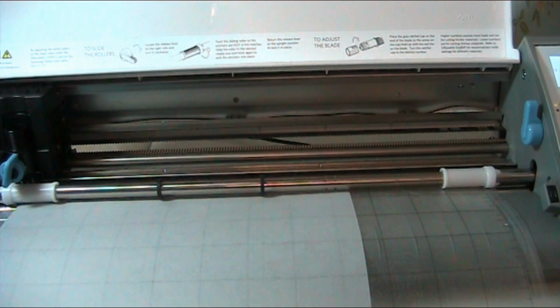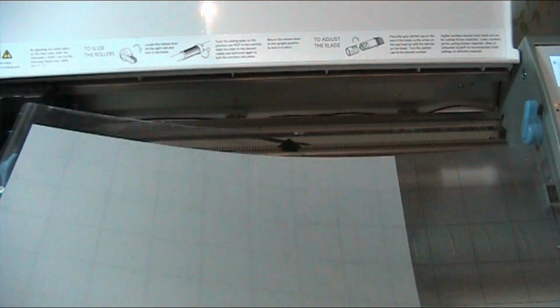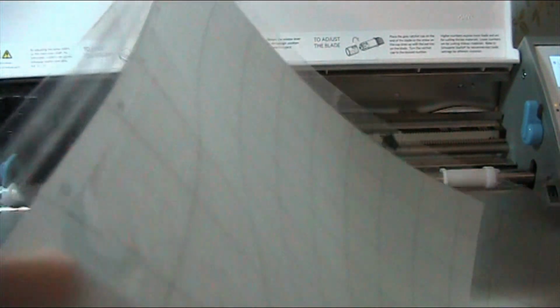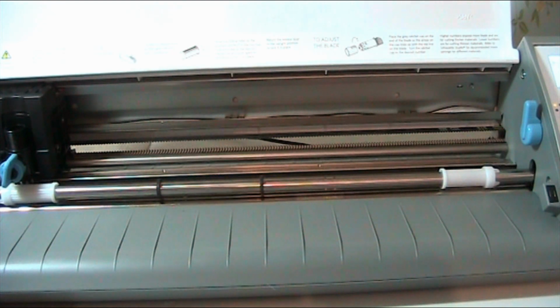Okay, so that's finished cutting. So we're now going to press enter to unload the mat, and I don't know if you can just see the cuts there, and also you can just see that it has cut through, so it's obviously a nice setting for cutting vellum. And the other thing you'll notice is the fact that you actually can't see it.